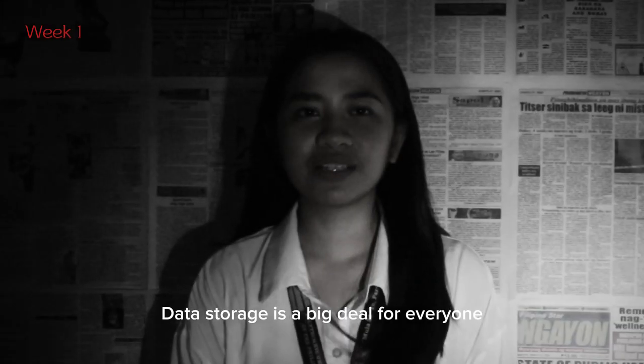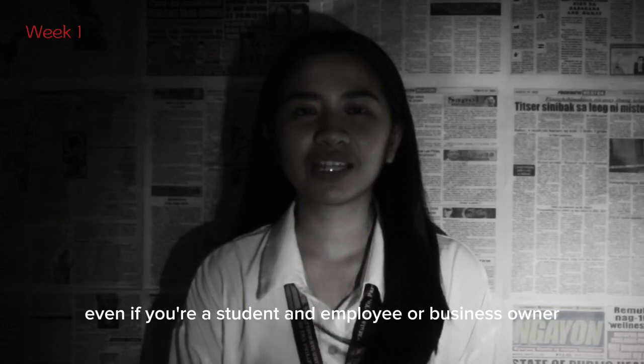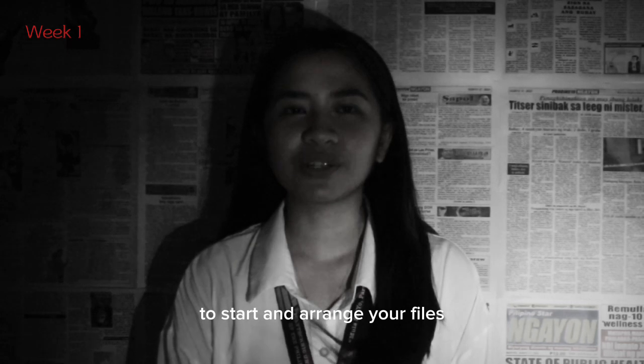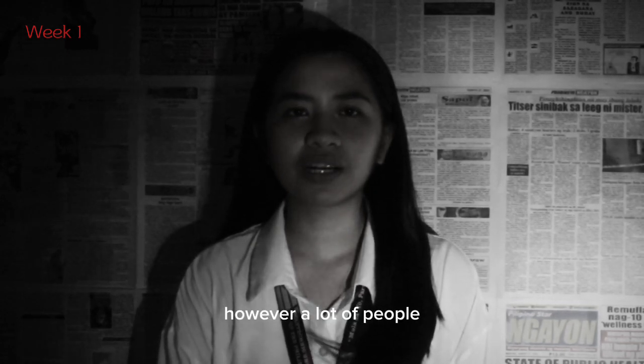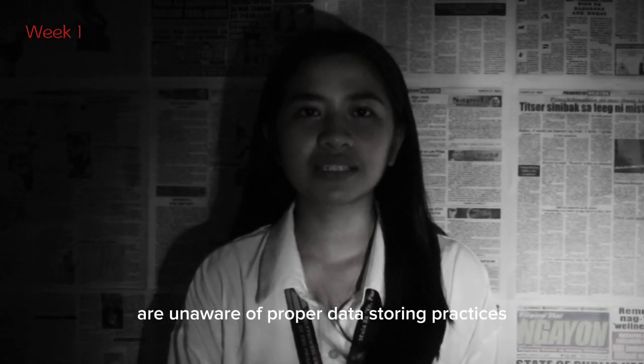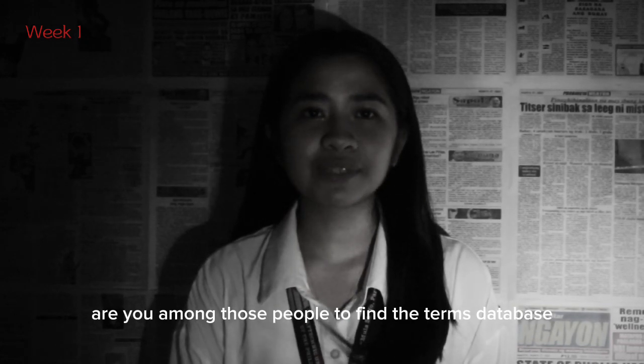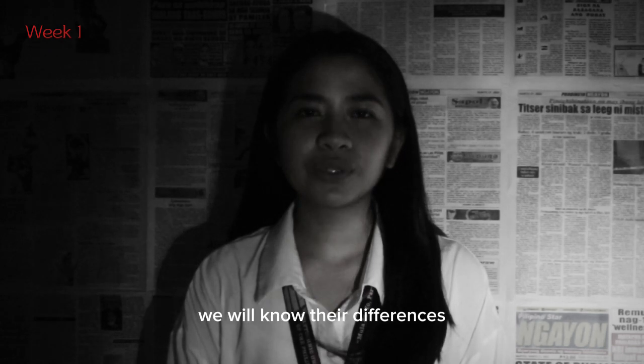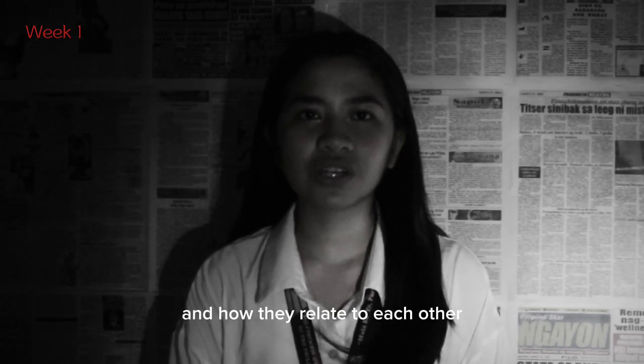Data storage is a big deal for everyone. Even if you're a student, an employee, or a business owner, you need something in your phone or computer to store and arrange your files. However, a lot of people are unaware of proper data storing practices. Are you among those people who find the terms database, data warehouse, and data lake confusing? In this video, we will know their differences and how they relate to each other.